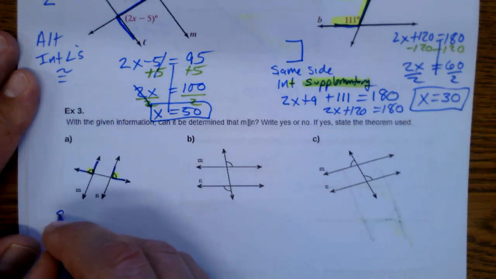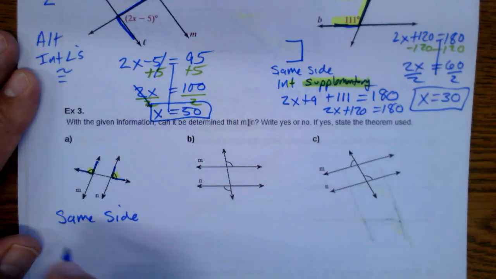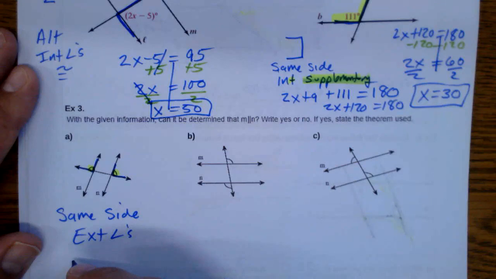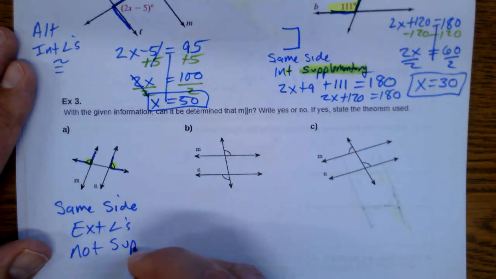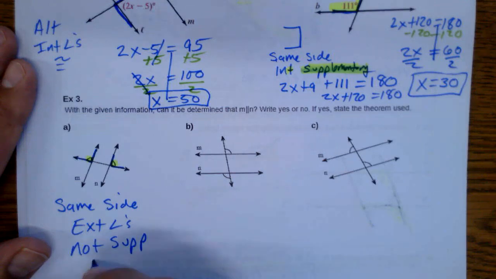These are what we call, and we haven't talked about these yet, same side of the transversal, but in this case, they're exterior. Well, those angles must be supplementary. And it doesn't say anything about them being supplementary. So this one's a tricky one because we haven't seen this one yet, but this would be a no.